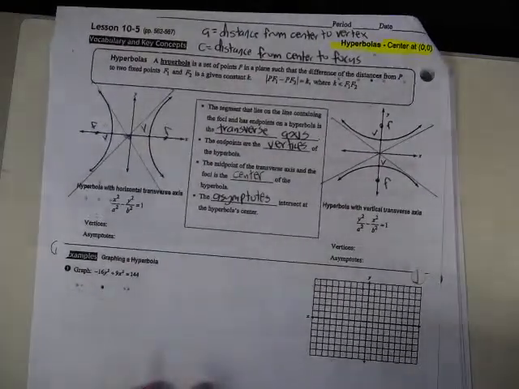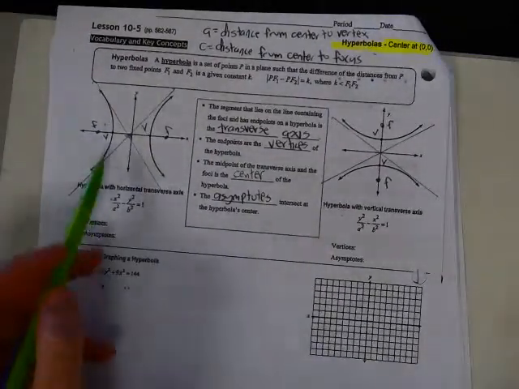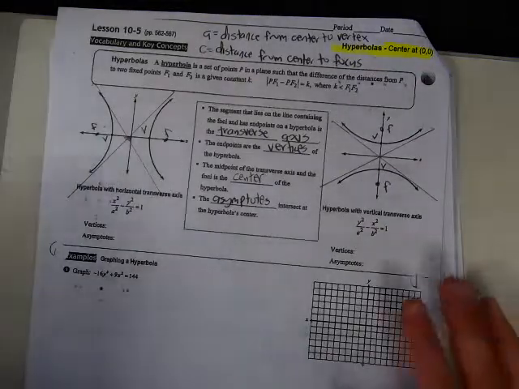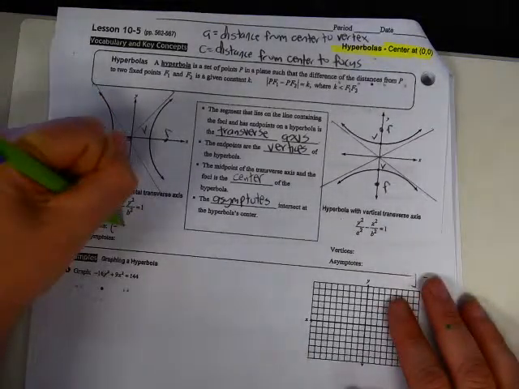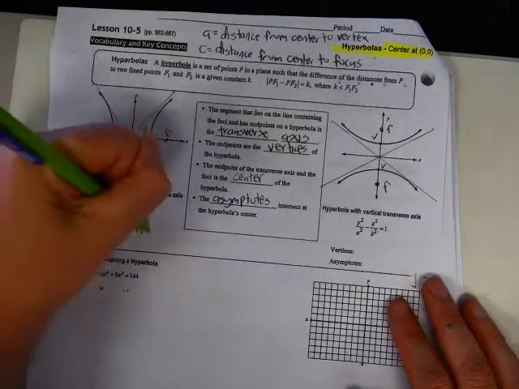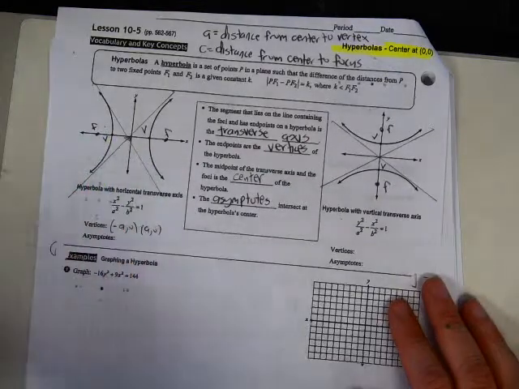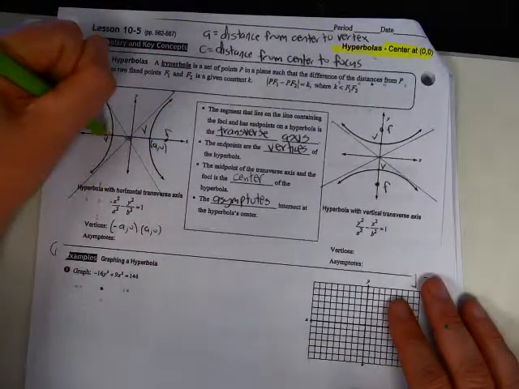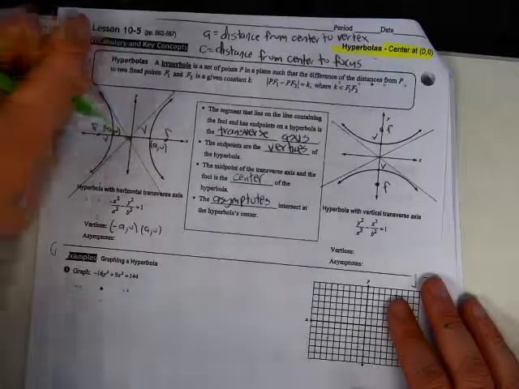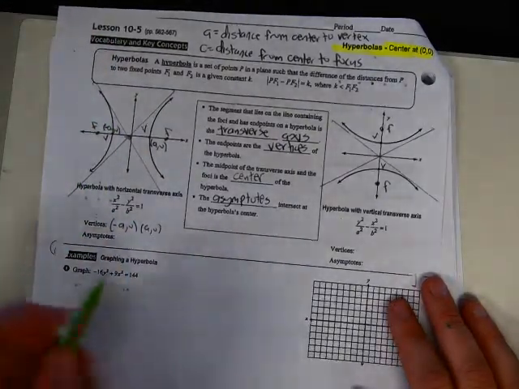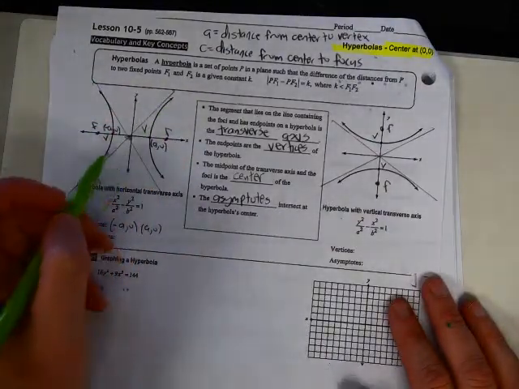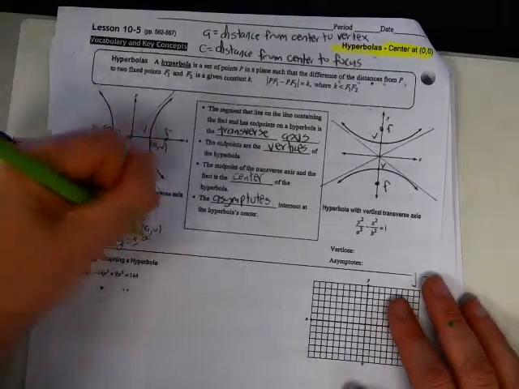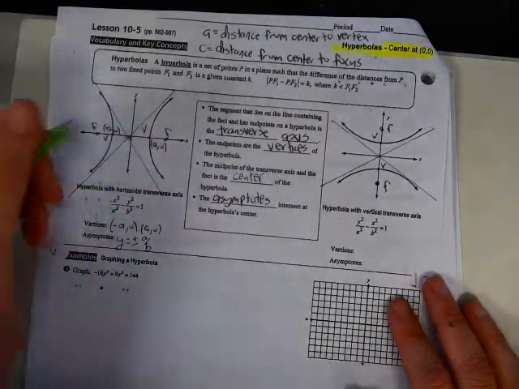So for this one, since we said that A is the distance from center to vertex, the vertices are going to be at (negative A, 0) and (A, 0). And the equations for these lines, our asymptotes, are y equals plus or minus a over b x.